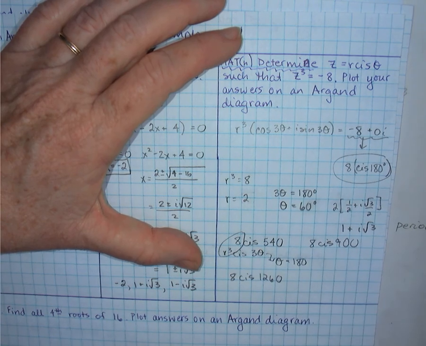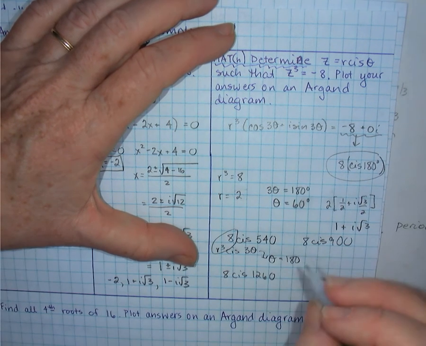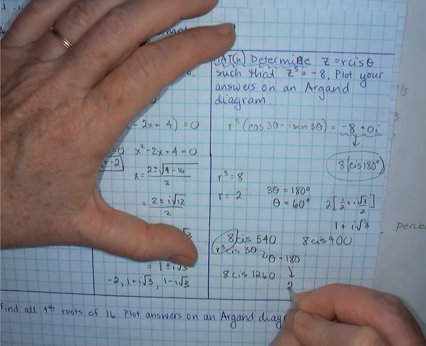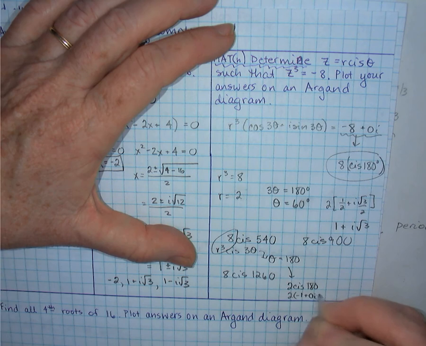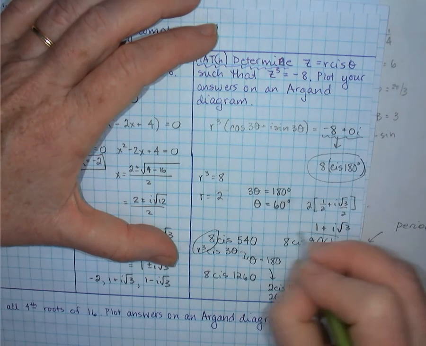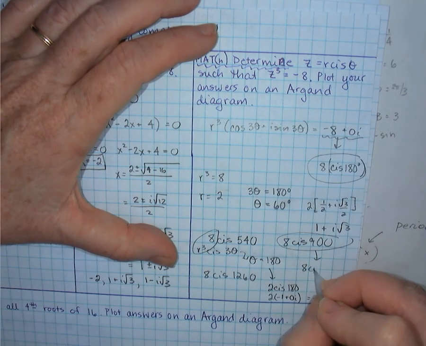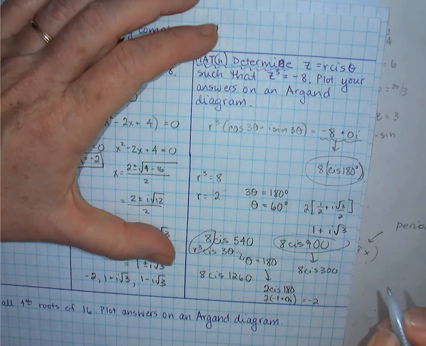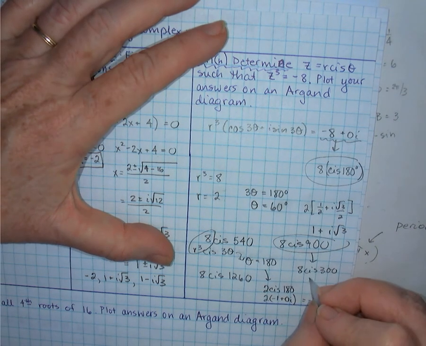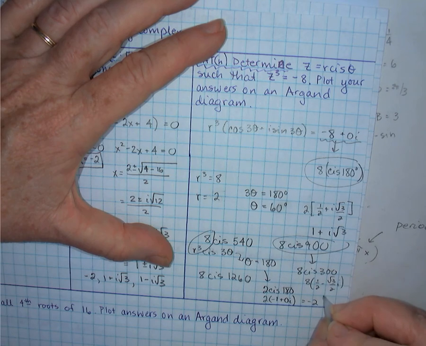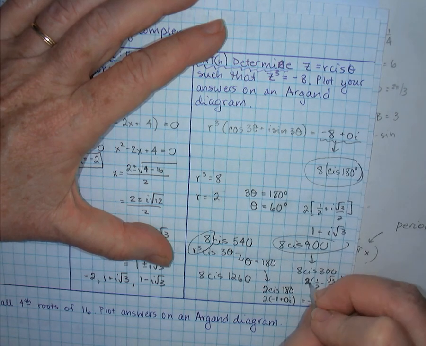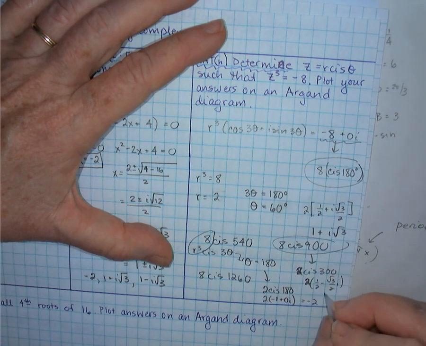So that would give us, come over here, 2 cis 180, which becomes 2 times -1 plus 0i, which in fact is the -2. This gives us 8 cis 300, which I know is in the fourth quadrant, so this becomes 2 times 1/2 minus root 3 over 2 i. That's 2, which gives us 1 minus root 3 i, which is what we had.